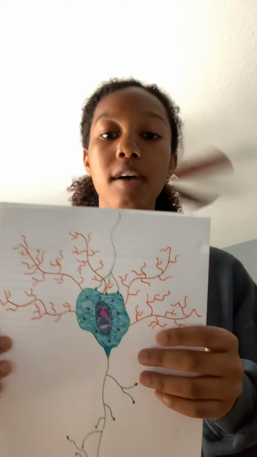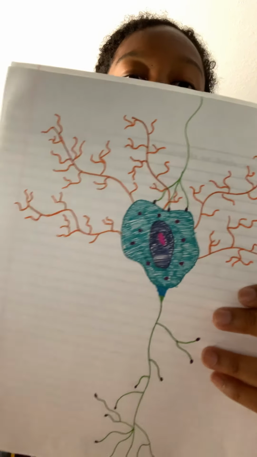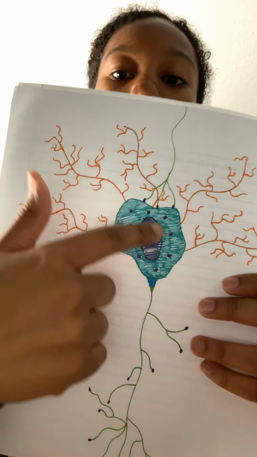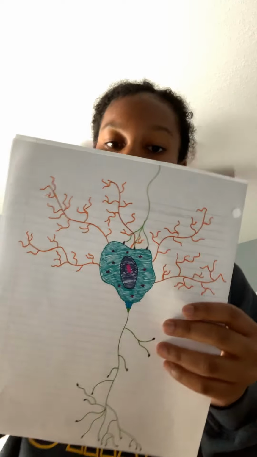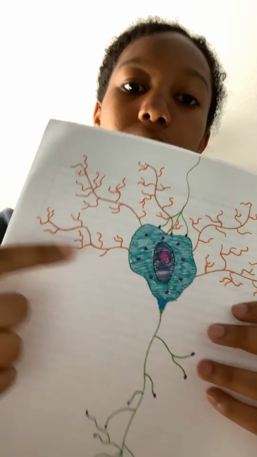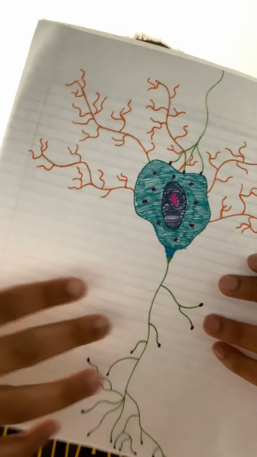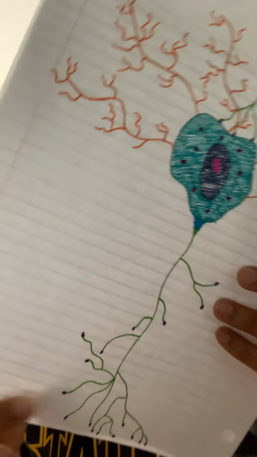Alright, so this is my video portion of my final exam for A&P1. So question 5 is show the drawing of the multipolar neuron. So this is my drawing, and in the neuron, information flows from the dendrites to the cell body, then down the axon. These are the dendrites, the cell body, the axon hillocks, and then the axon and the synaptic knobs.